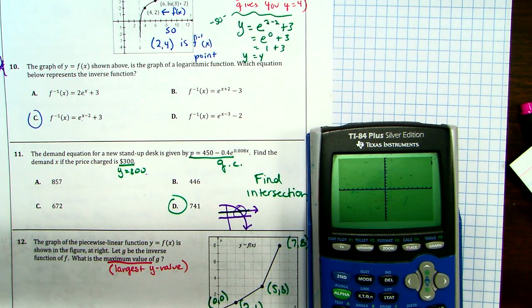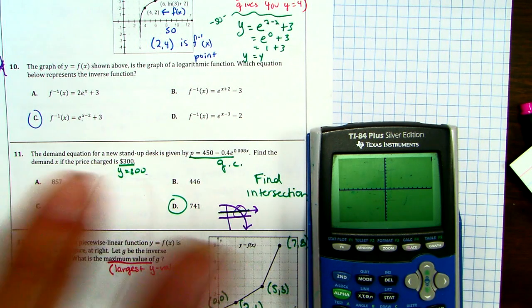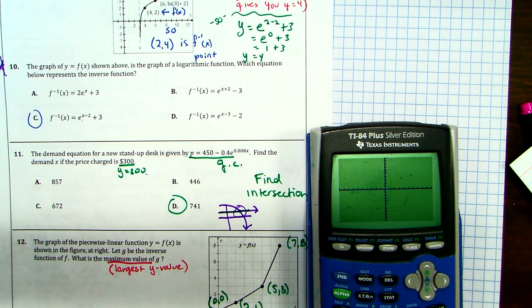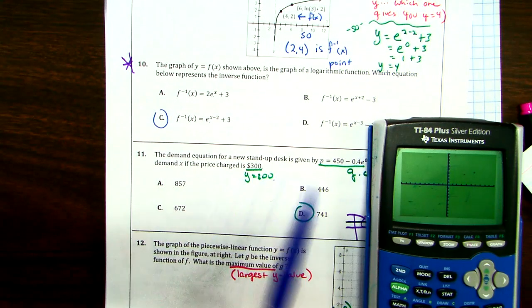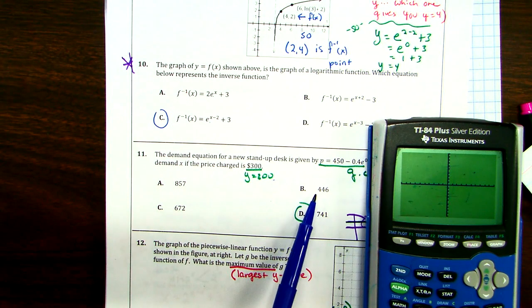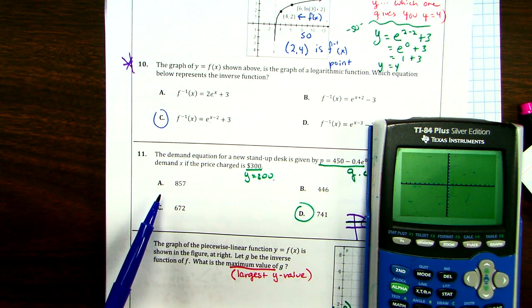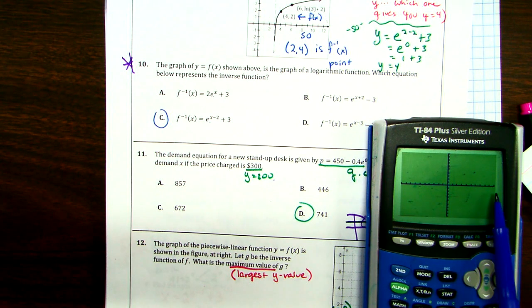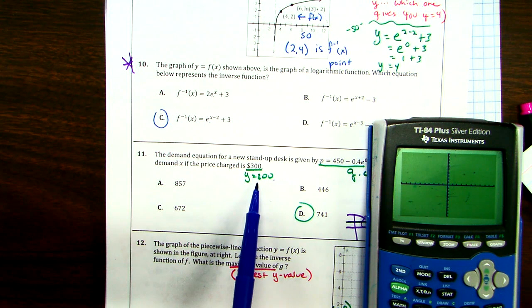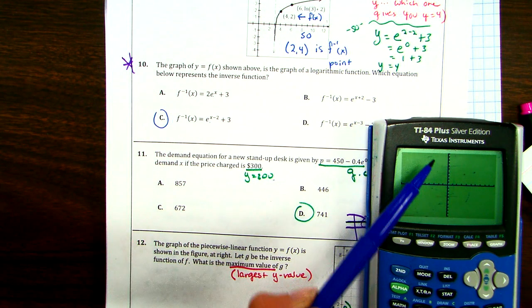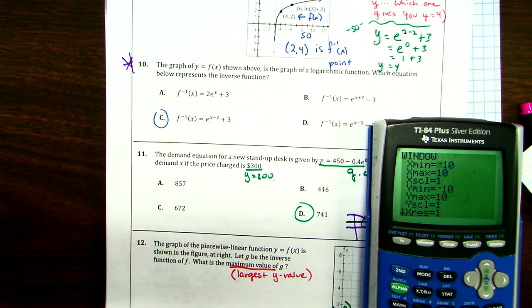Now, if I try to graph it right now, I'm not going to see anything on my screen. The reason is that our default window is just going out to 10 units in every direction. If you look at your answers, our possible x values range anywhere from the 400s to almost the 900s. So we're only going out to the right 10 right now. That's why we don't see it. Also, we want to be as high as at least 300, and we're only at 10. So we know at this step we have to go to our window.